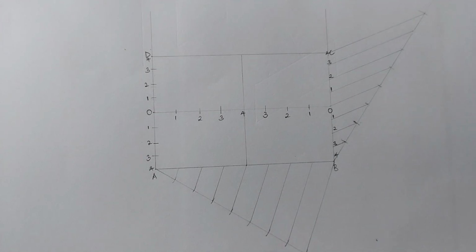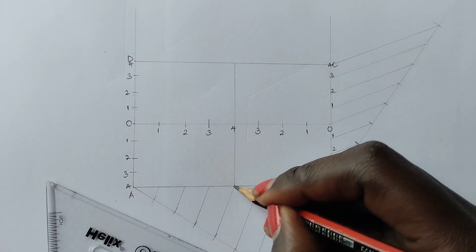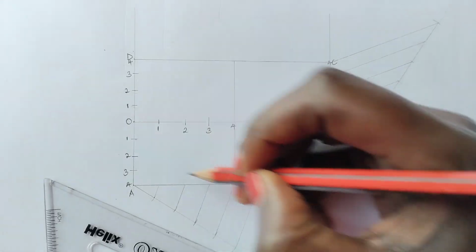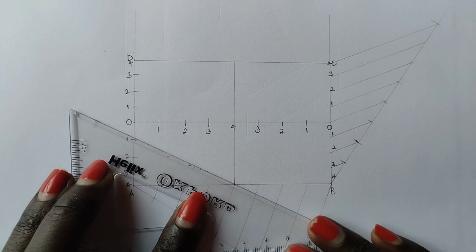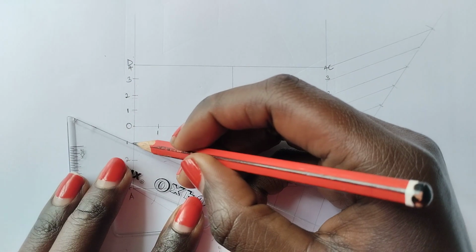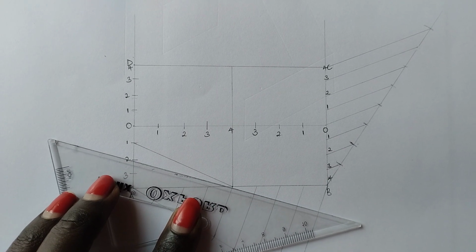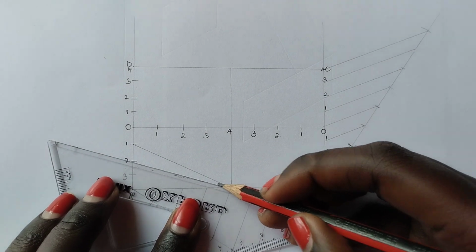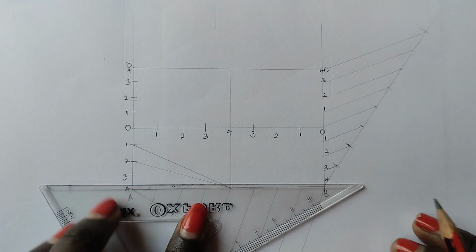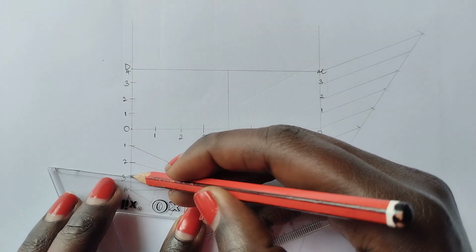So from there, we're going from this vertex, we are going to strike lines through points 1, 2, 3. So we're going to draw straight lines to point 1. We have that. Point 2, from the vertex to point 2. From the vertex to point 3 also.